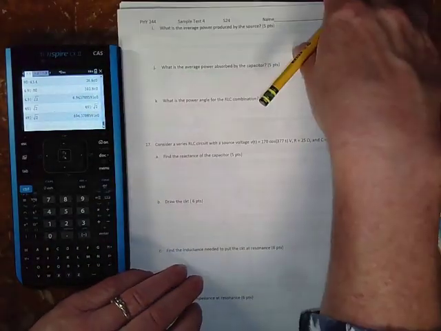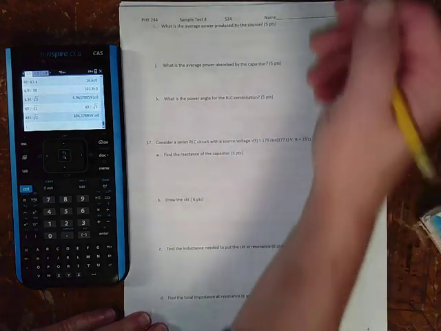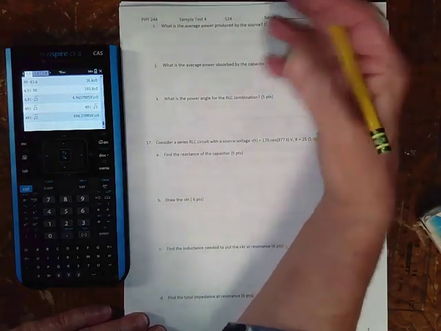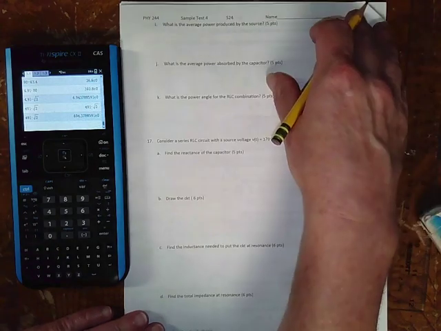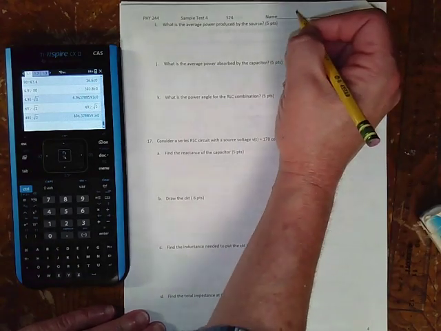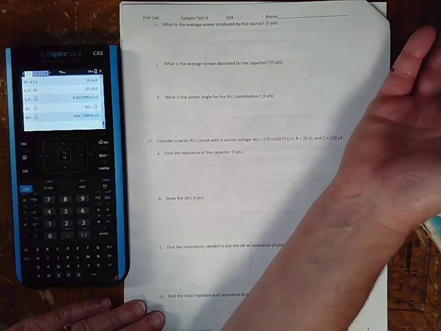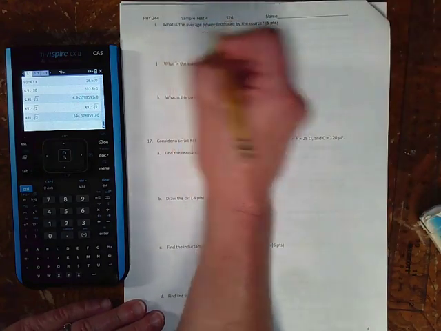What is the average power produced by the source? Alright, so the source is feeding all the other things. It's the active device. All the other ones are passive devices absorbing the power. So we could just say what is the power absorbed by the load just as well, calculate that. But let's do this a couple different ways.